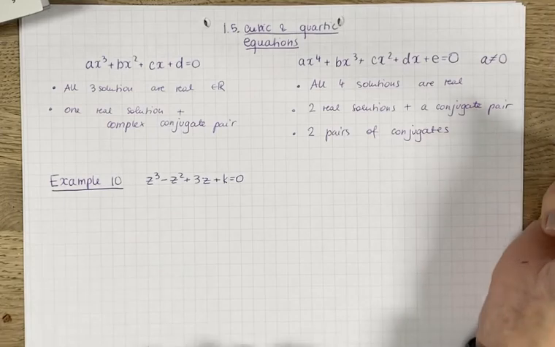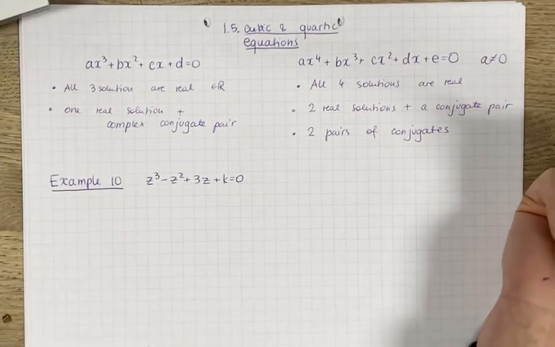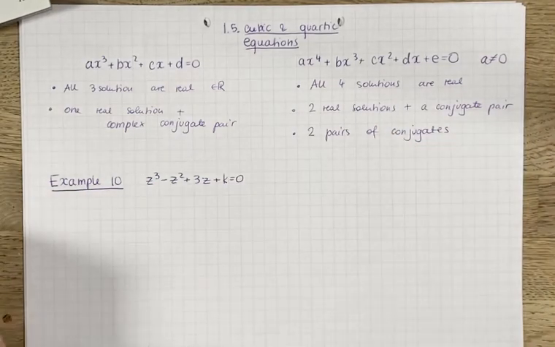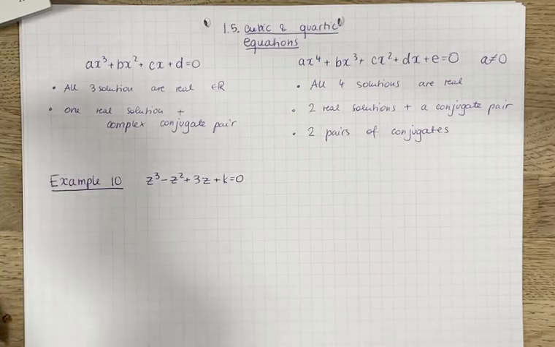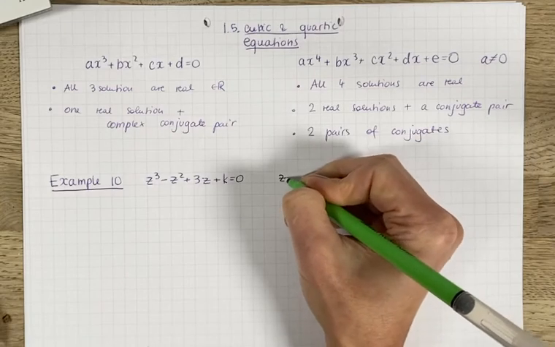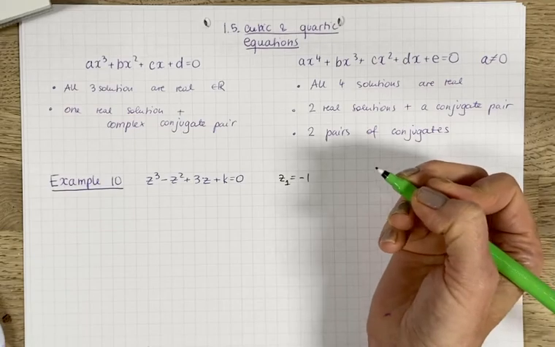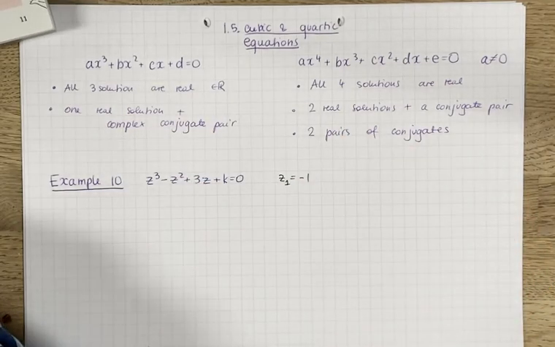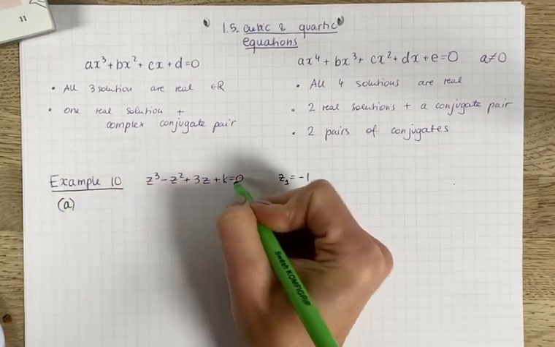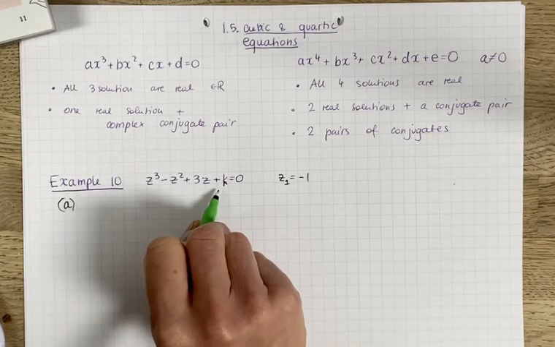Okay, so we'll have a go at solving a cubic, and also solving a quartic. So the first example 10, here is your cubic, and it says that -1 is one of the roots. You can call it alpha if you want to. I'll call it Z1. So in part A, we need to find the value of k. They try to make it more interesting by not writing the constant term at the end.